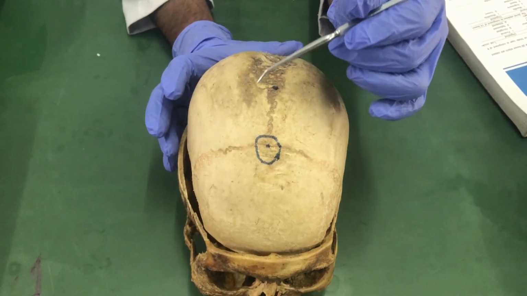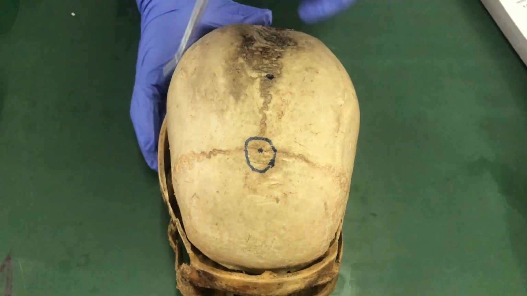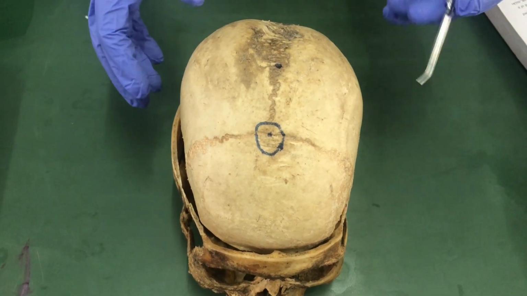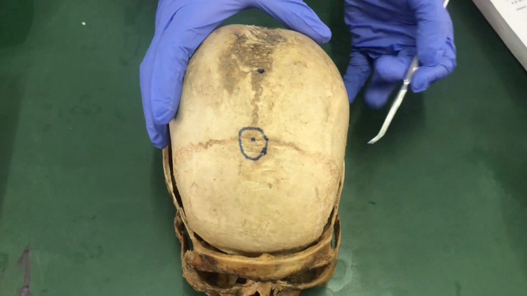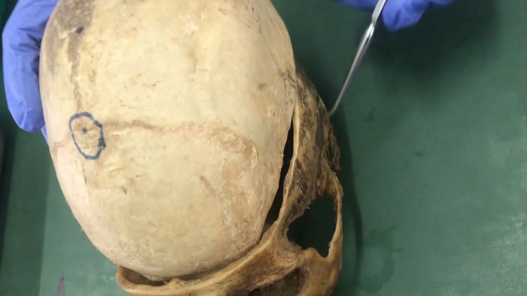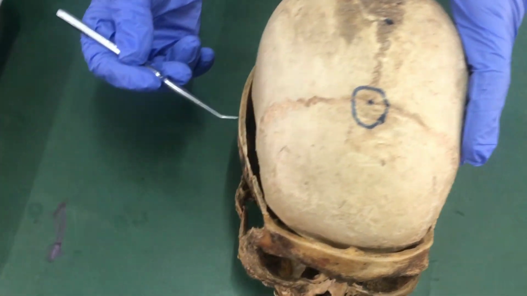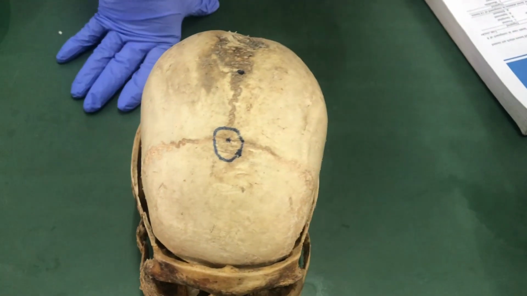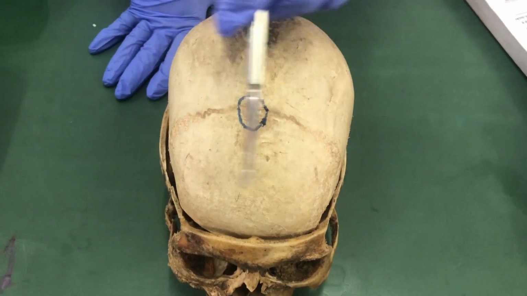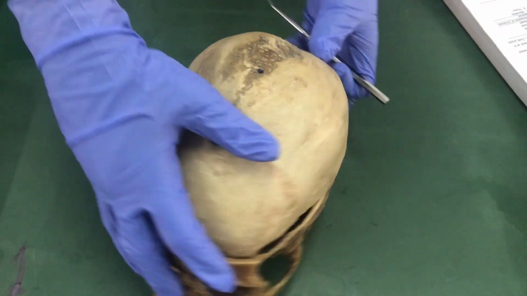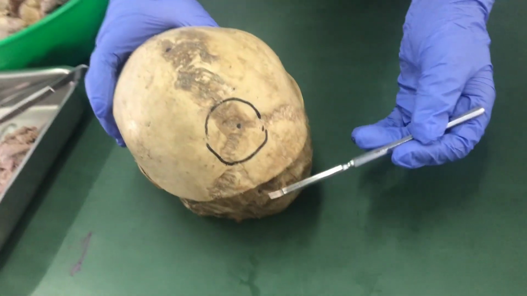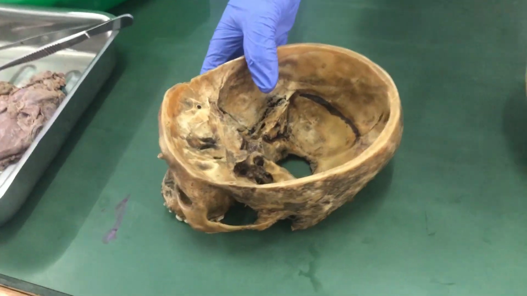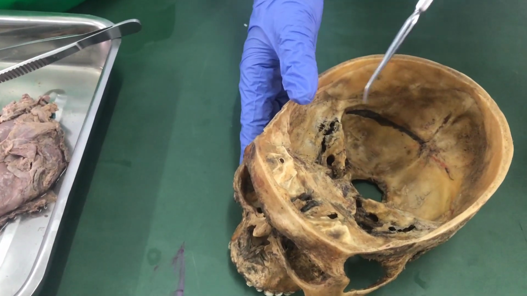The 2 paired bones are parietal bone. This is parietal bone. The 2 other paired bones are temporal bone. This is temporal bone. The unpaired bones of calvaria are frontal bone. This is frontal bone. On the posterior aspect, it is occipital bone. The sphenoid bone and ethmoid bone are present here.